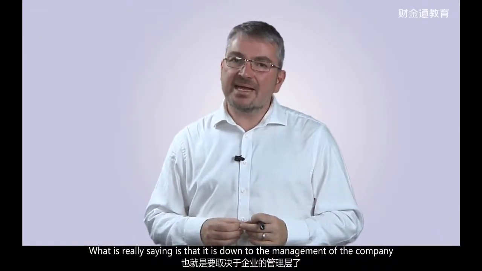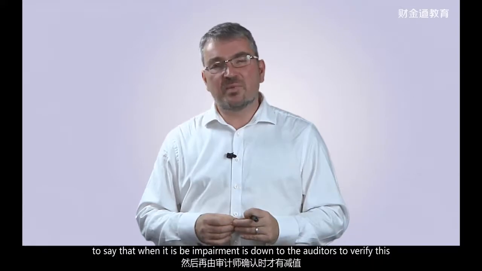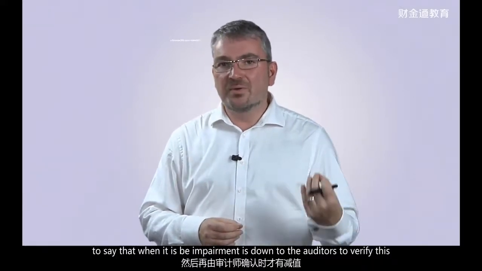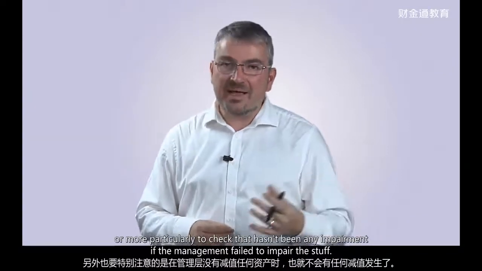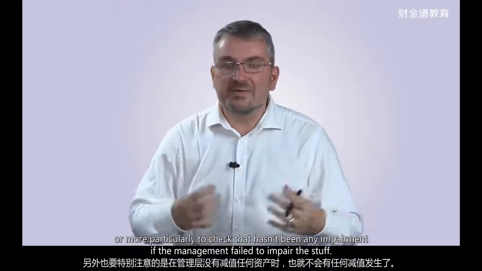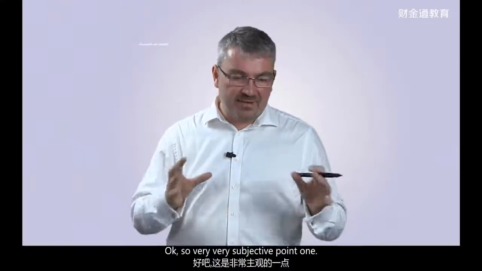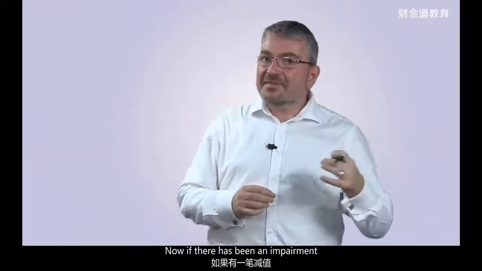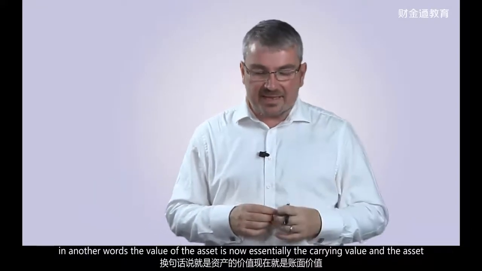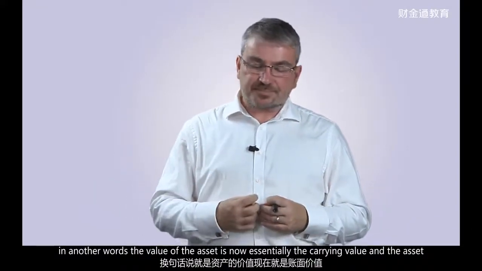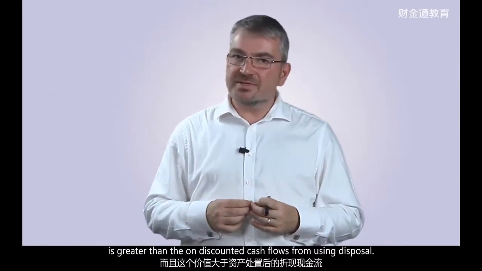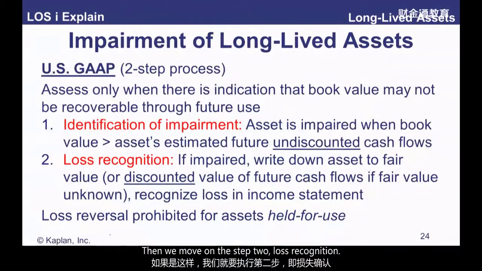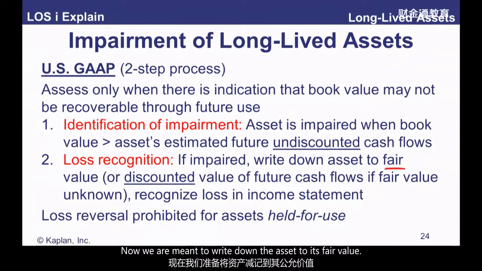What we're really saying is it's down to the management of the company to say whether there's been an impairment, and it's down to the auditors to verify this, or more particularly to check that there hasn't been impairments if the management have failed to impair stuff. Okay, so very, very subjective, point one. Now, if the carrying value of the asset is greater than the undiscounted cash flows from use and disposal, then we move on to step two, loss recognition. Now, we're meant to write down the asset to its fair value.